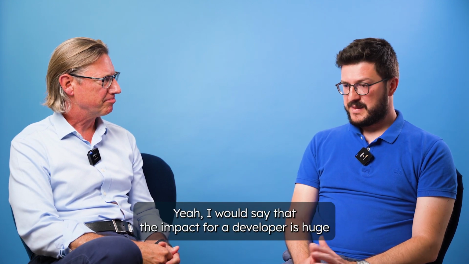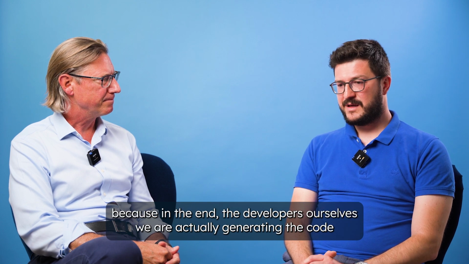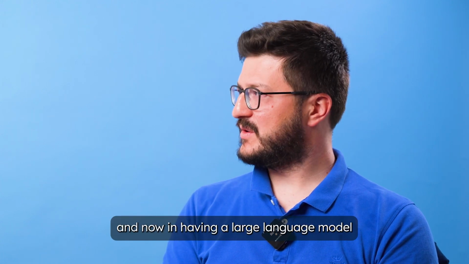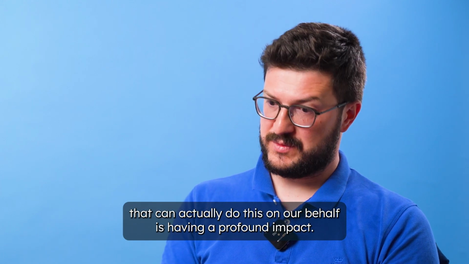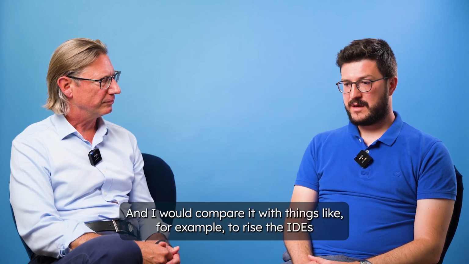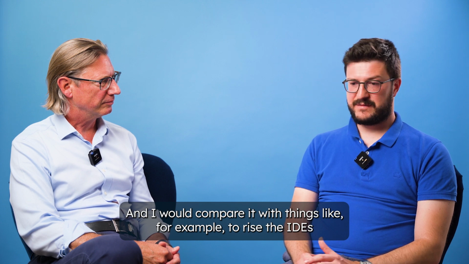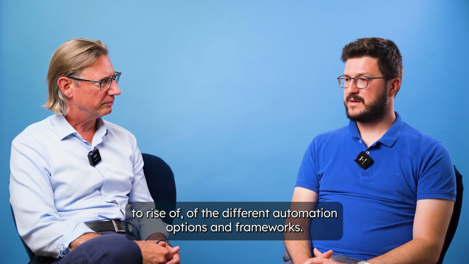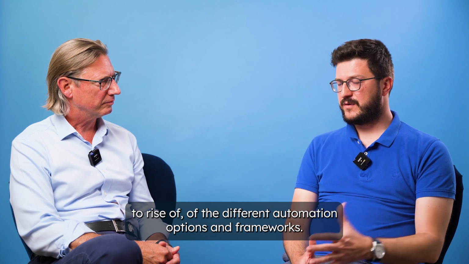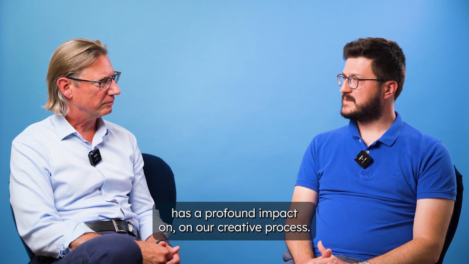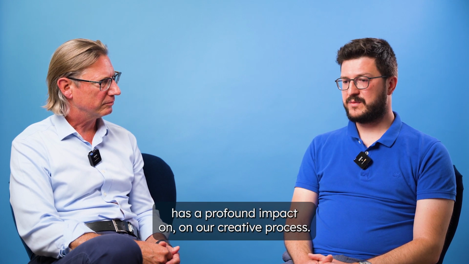Yeah, I would say the impact for the developer is huge, because in the end, we developers are the ones generating the code, and now having a large language model that can do this on our behalf is having a profound impact. I would compare it with things like the rise of the IDEs or the rise of the different automation options and frameworks. So it's just another tool that this time has a profound impact on our creative process.